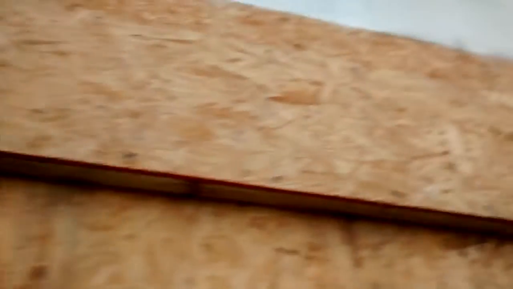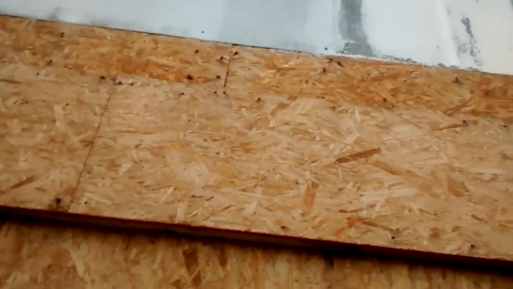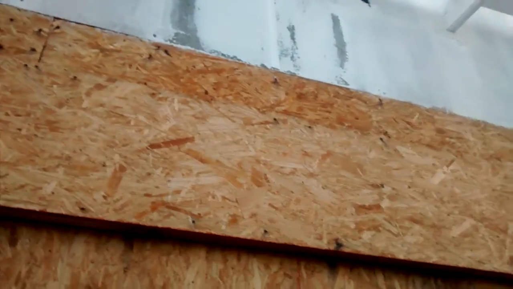And unfortunately, the camera's not going to pick it up, but you can tell that the drywall above the OSB is saturated. It's completely wet. Its color has changed. You can see that it is holding water in its surface. And in a few hours, it'll dry out somewhat, but remain damp throughout the day. And the process will begin again tonight.